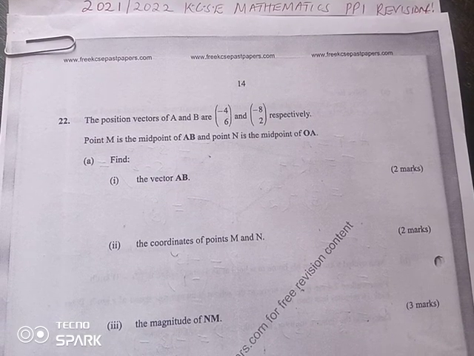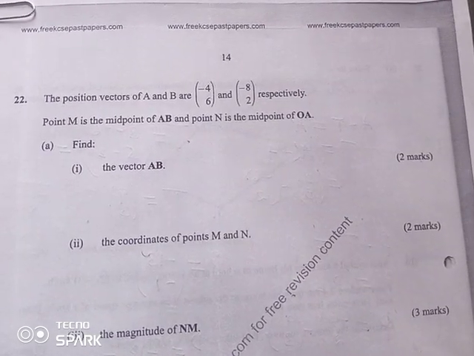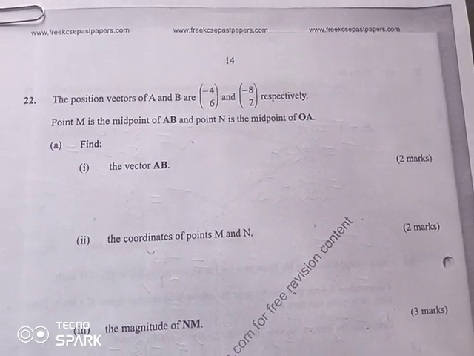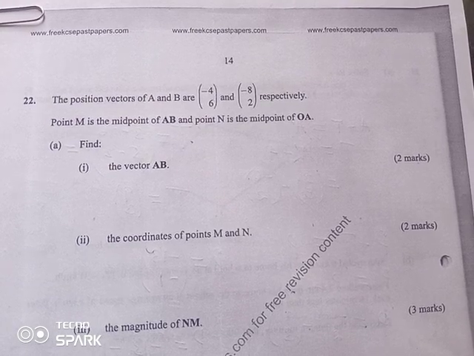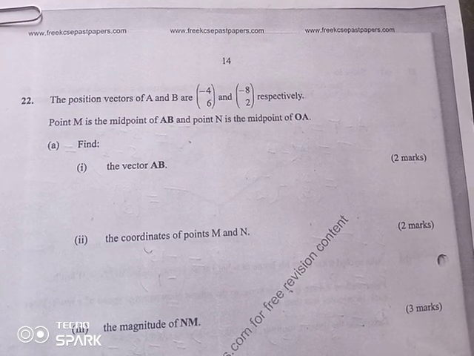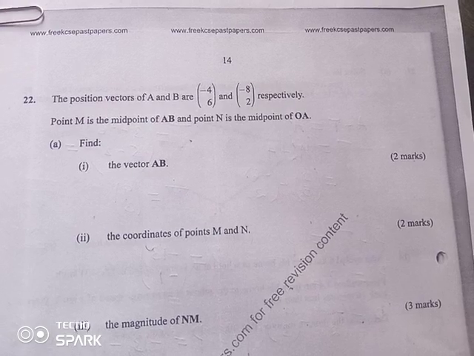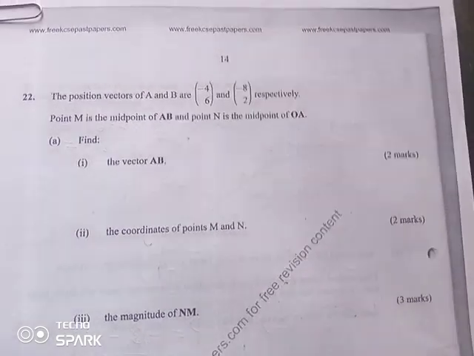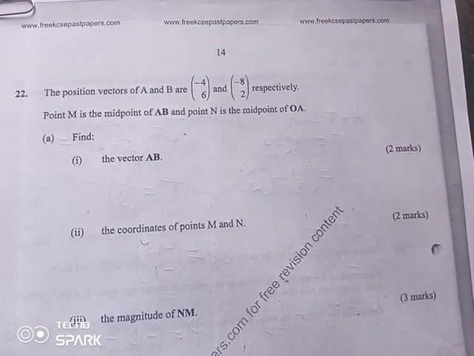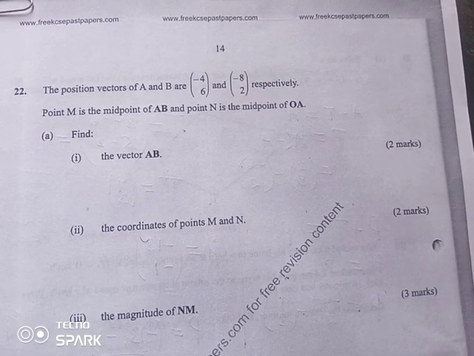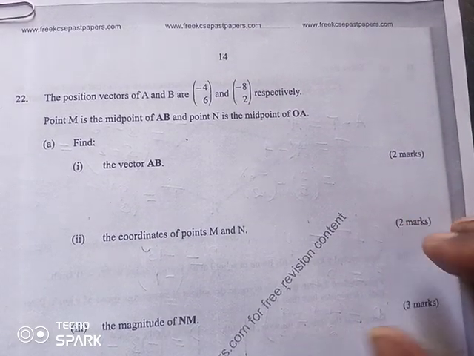So still at our number 22, the question reads: the position vectors of A and B are (-4, 6) and (-8, 2) respectively. Point M is the midpoint of AB and point N is the midpoint of OA.